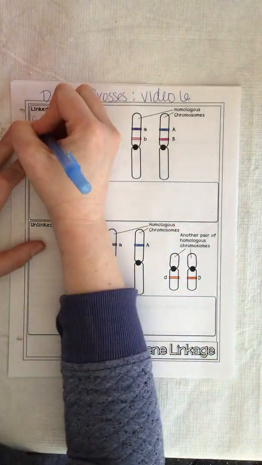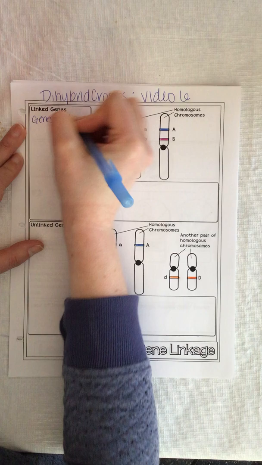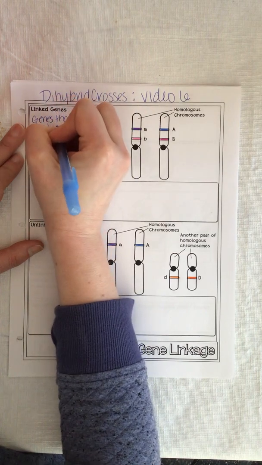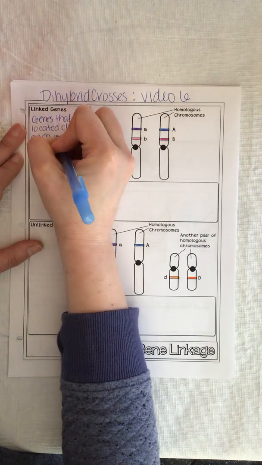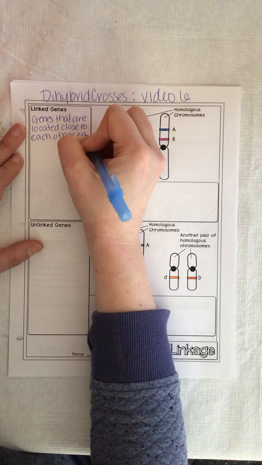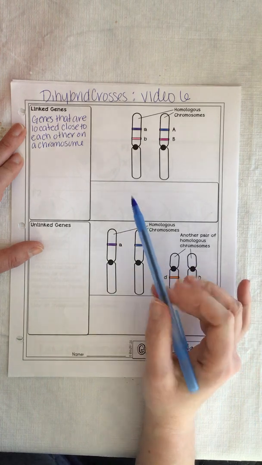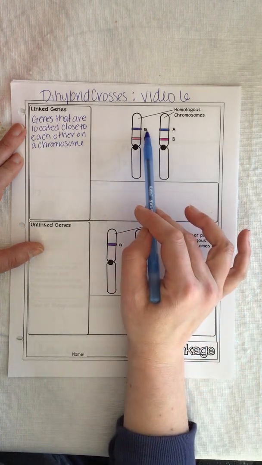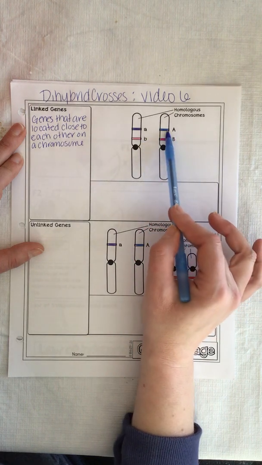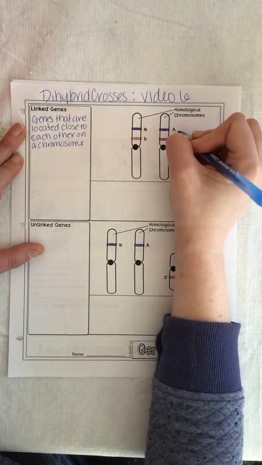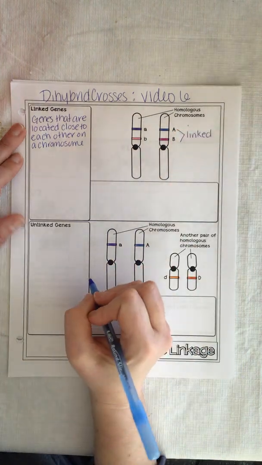And linked genes are genes that are located close to each other on a chromosome. So an example of a linked gene here would be our A and our B. We could say that they are linked because they're very close to each other.